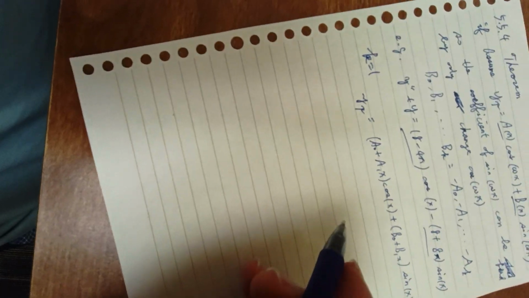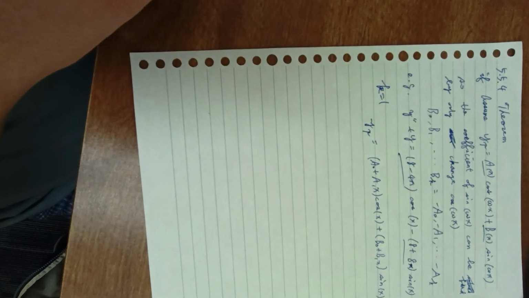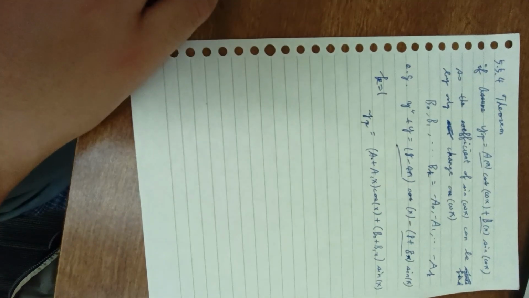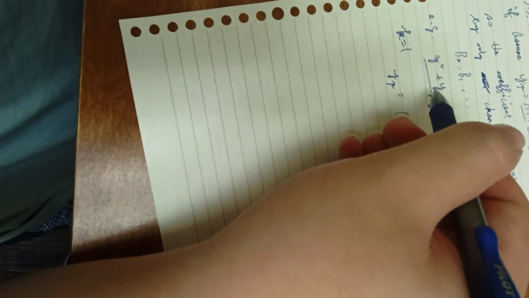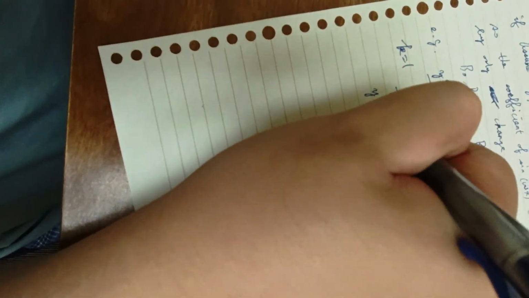Oh, and also because we see that it's a special case, right? Cosine x and sine x are solutions of the second derivative of y plus y, so we need to add an x here on both, right? So we do the first derivative.